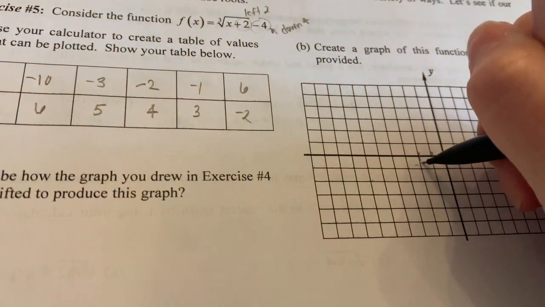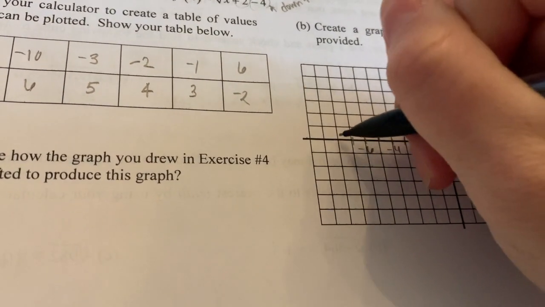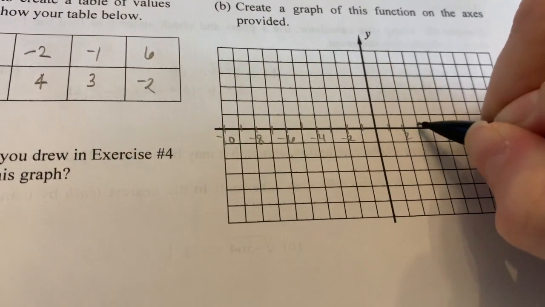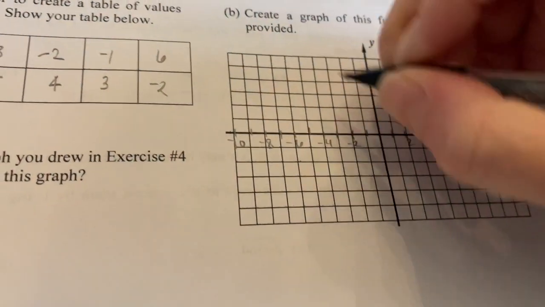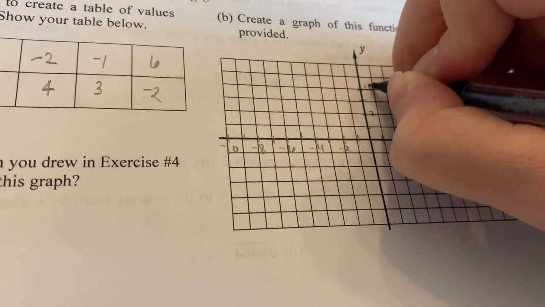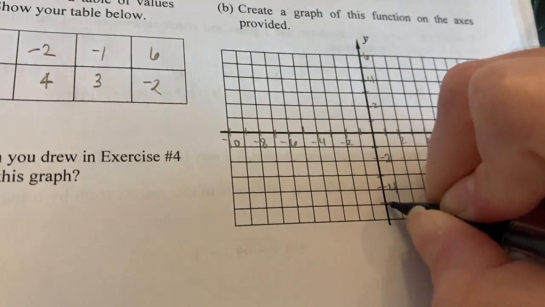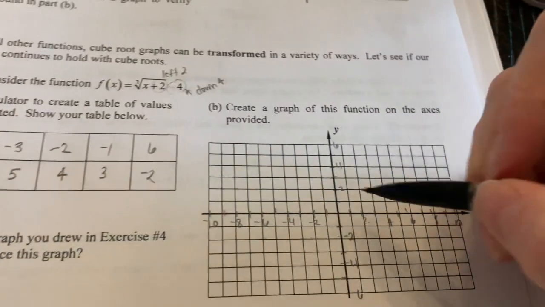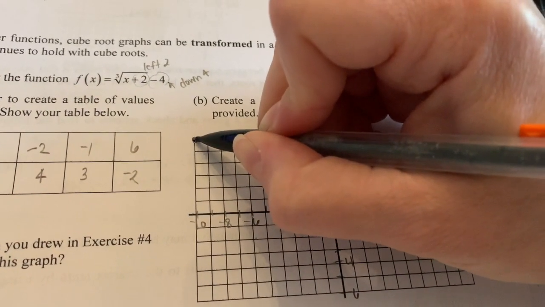All right, so I'm going to do the same thing I did before, just so I don't have to label as much. 2, 4, 6, 8, 10. 2, 4, 6, negative 2, negative 4, and negative 6. Okie dokie. Negative 10 and negative 6. That's all the way at the corner here.